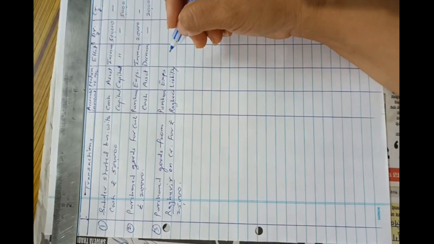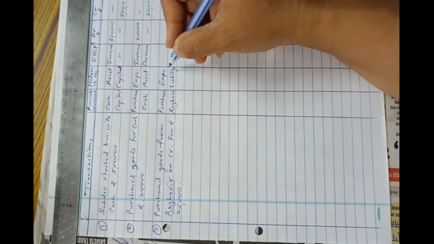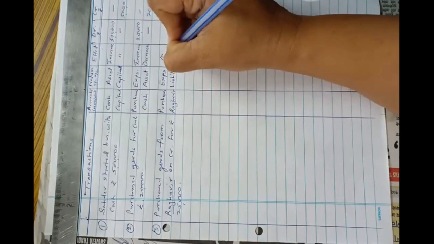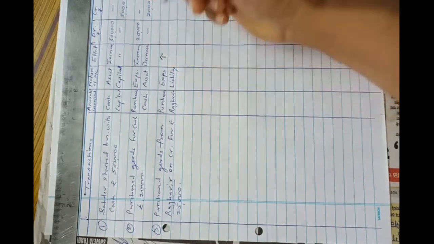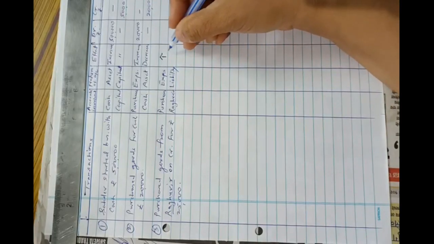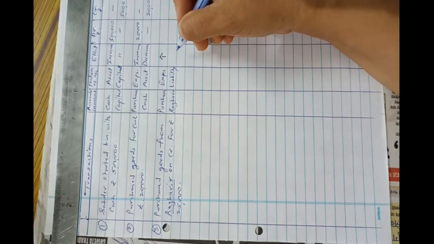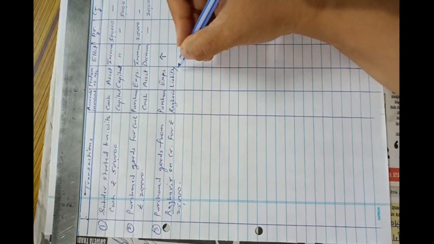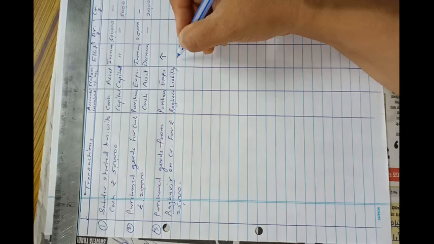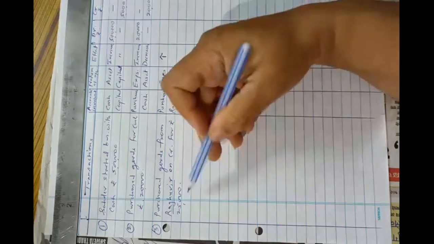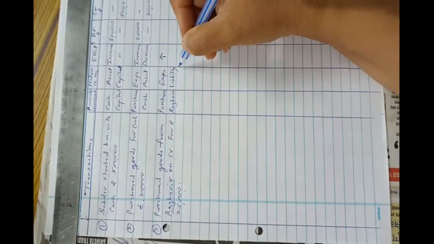When we purchase goods, purchases is our expense and our expenses increase. So it is increase. And our liability also increases because we are not paying him anything at this moment. So paying his amount is our responsibility. So liability also increases.